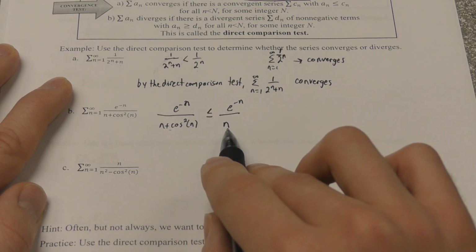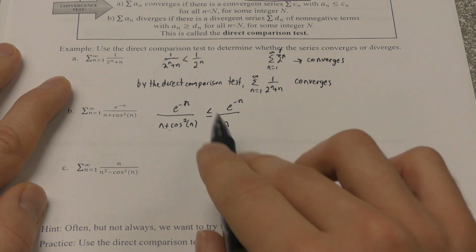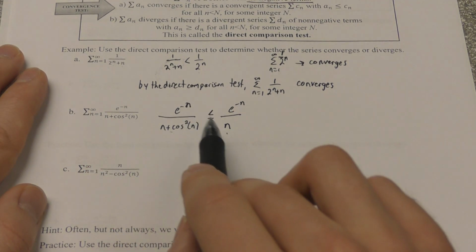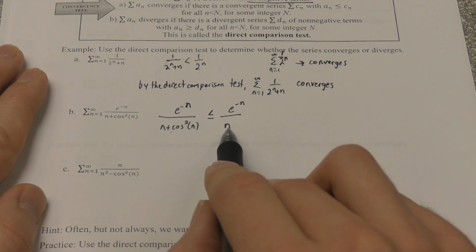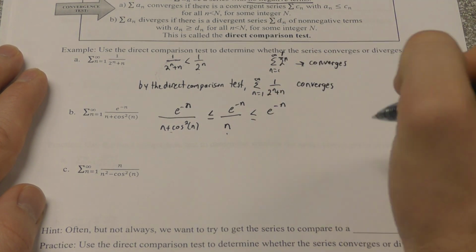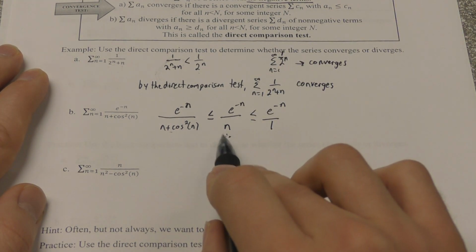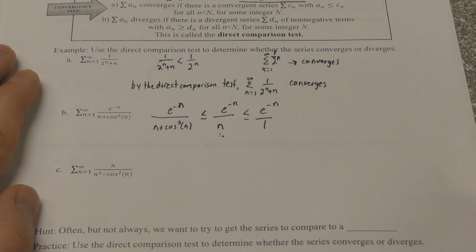So this guy has to be smaller than this one. Well, what does that mean? If I'm dividing by n, and n is from 1 to infinity, this has to then be less than or equal to e to the negative n over 1, because with n down here, it'd be dividing by some number. So this is smaller than or equal to that one.